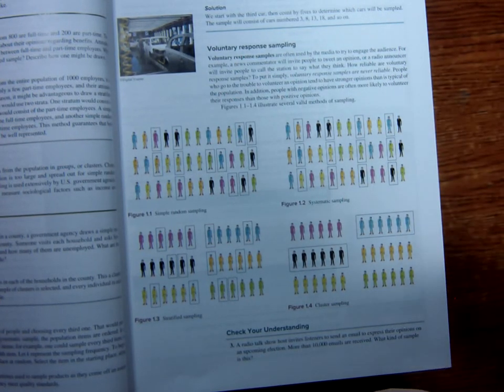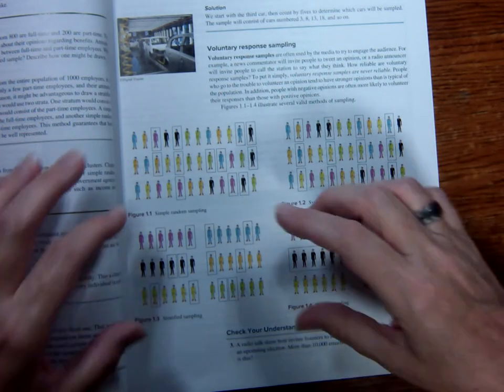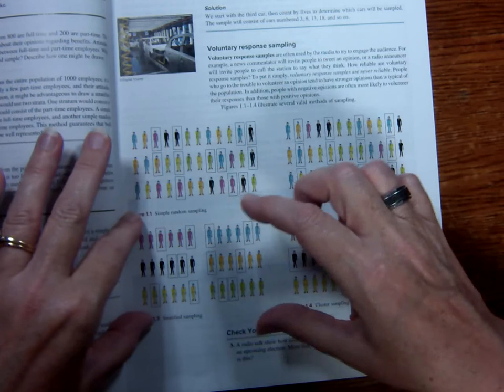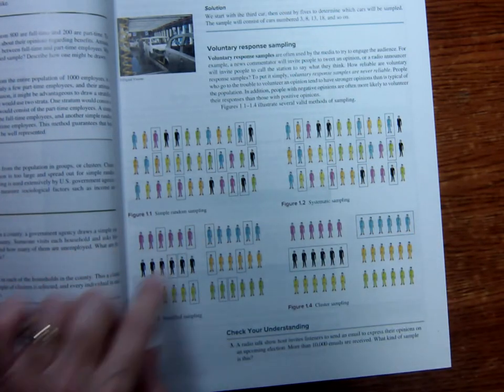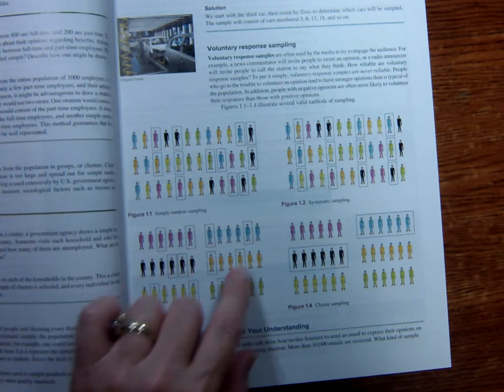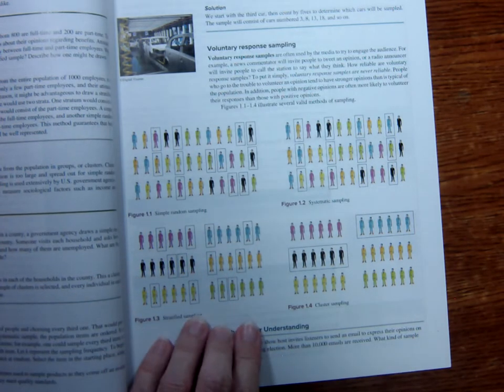A stratified sample you see would be, you have one group over here and one group over here. They're split apart, and then you're going to do an SRS on this side, and then you're going to do an SRS on this side. SRS being simple random sample.